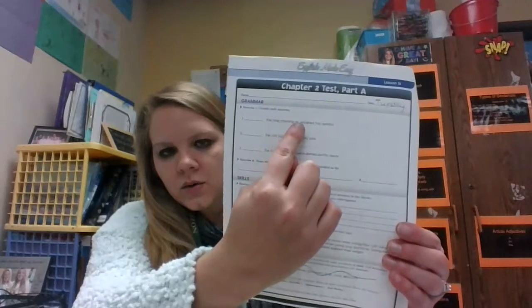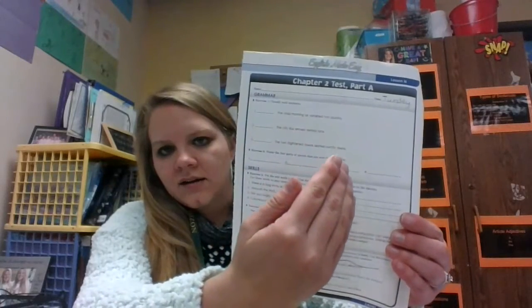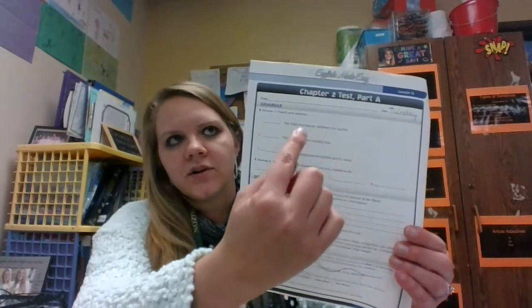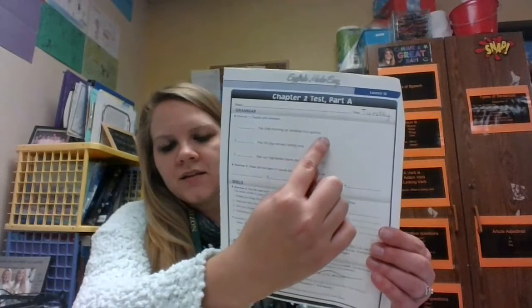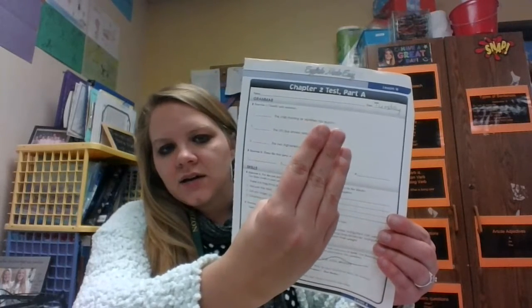Okay, so here is what your test looks like. So remember, you put subject, noun, verb, pattern 1 here. Then you label each word. Then you put a line after the subject and before the verb in each sentence. At the end, you label, is it declarative sentence, exclamatory, interrogative, or imperative sentence? These are the four parts of speech, not the four types of sentences, four parts of speech.